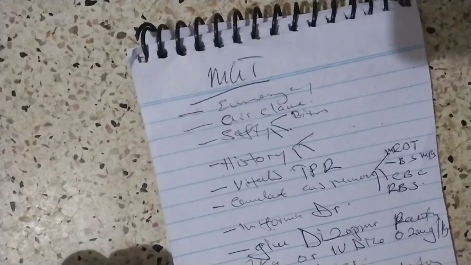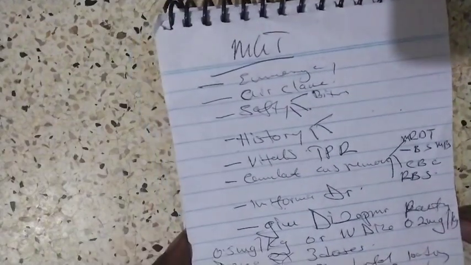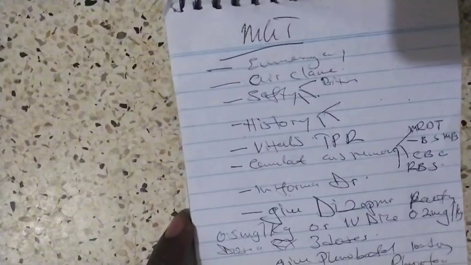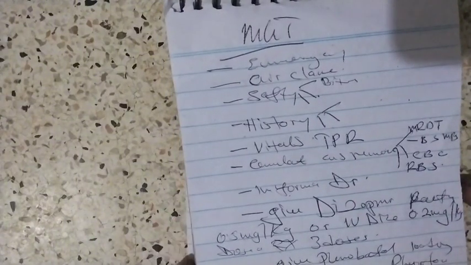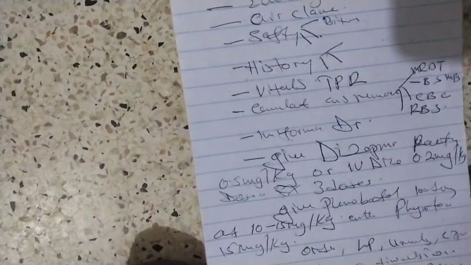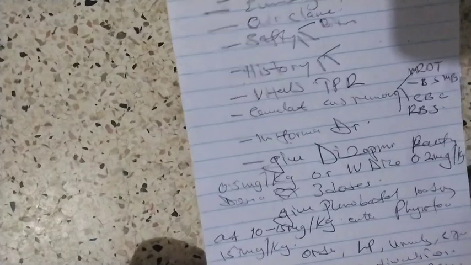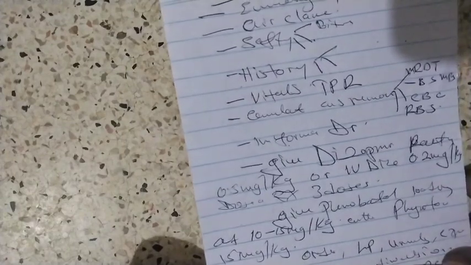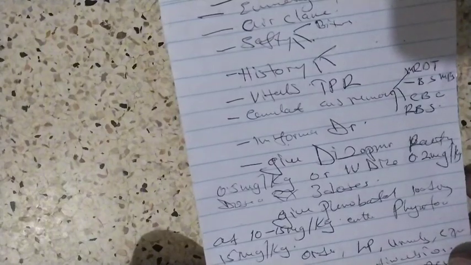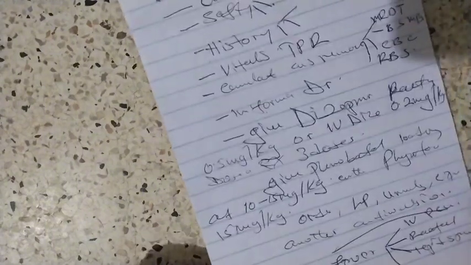We work as a team, and then you make sure that the airway is clear and the safety of the patient. You remove the patient from danger or the danger from the patient. Someone will take history, take vitals, TPR, cannulate the patient to do RDT, MRDT, BS for MP, CBC, and then RBS, and then you inform the doctor.